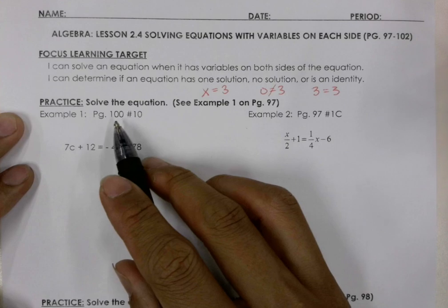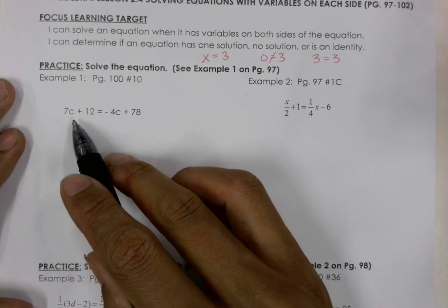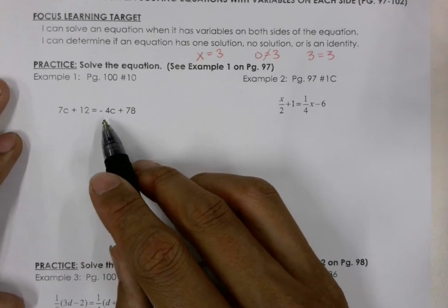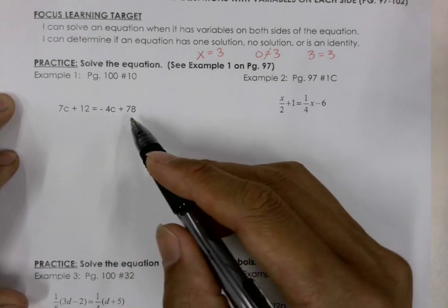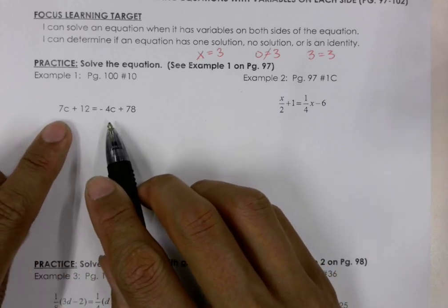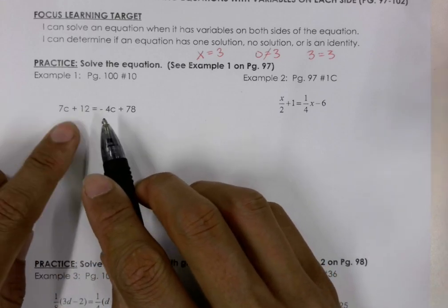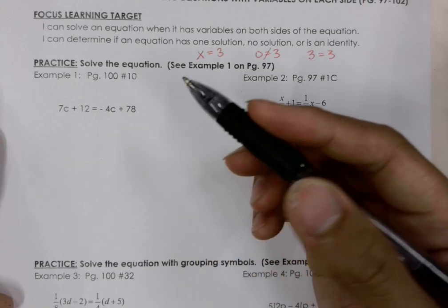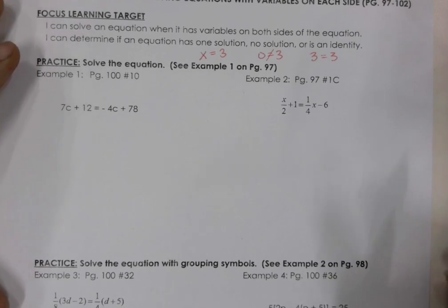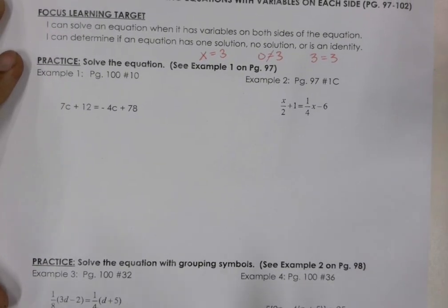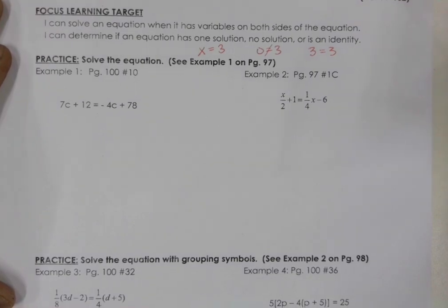We have example number 1, which is 7c plus 12 is equal to negative 4c plus 78. Notice here that we have a term with the variable c on both sides of the equal sign. So the first thing that we need to do is we need to get all of the terms with the variable on the same side of the equal sign. Then we need to get all of the other terms on the opposite side of the equal sign.